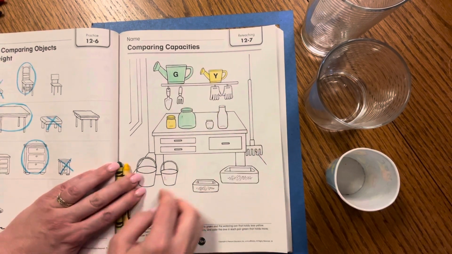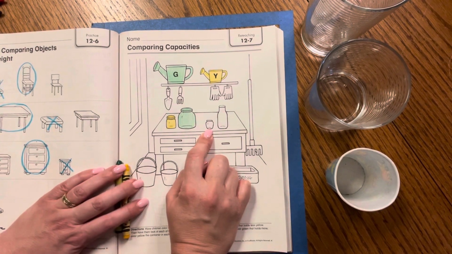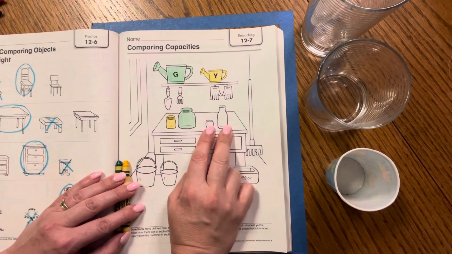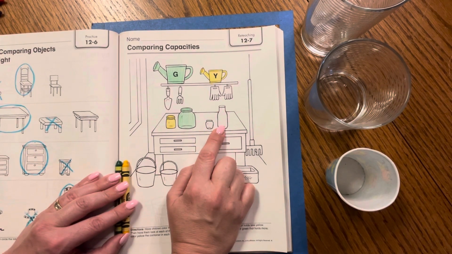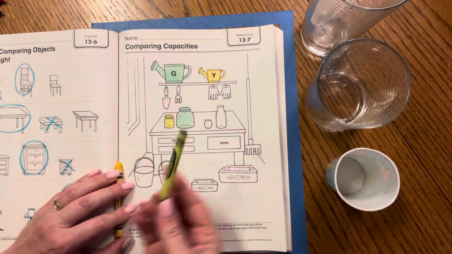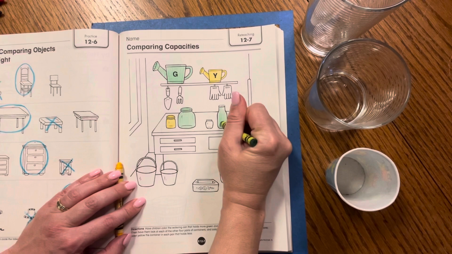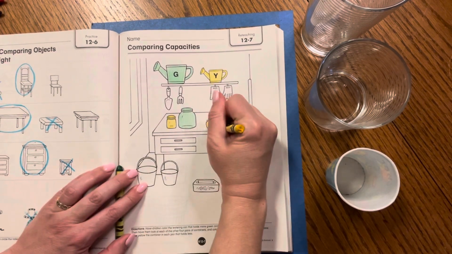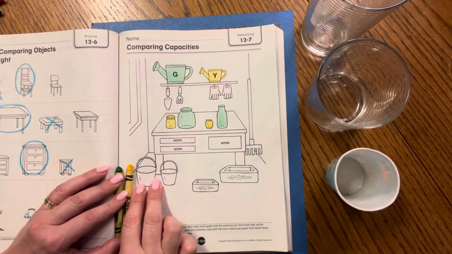Good job. Let's take a look at these 2 containers. One looks like a little jelly jar and one looks like maybe a milk container. Which one could hold the most, maybe the most milk? The small jar or the bigger jar? That's right, the bigger jar could hold the most. Excellent. And the smaller jar holds the least. Excellent. Good job, friends.